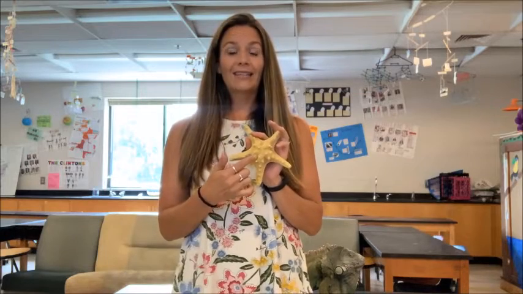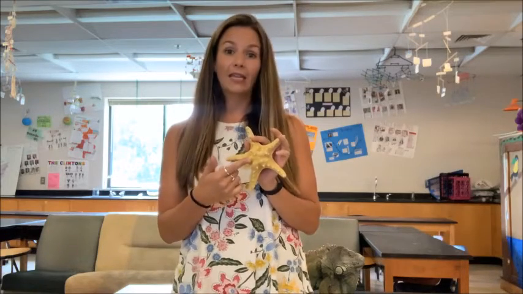So the oral side is the mouth side or the bottom of your sea star, and the aboral side is the top side or where you would find the anus on the sea star.